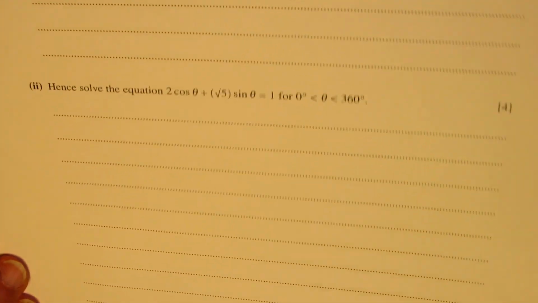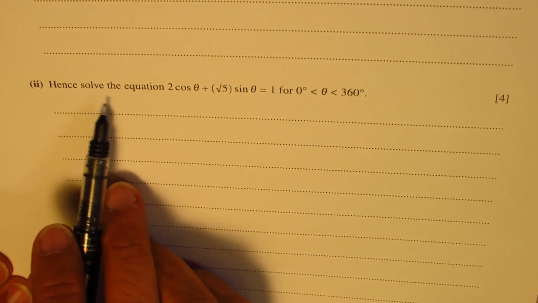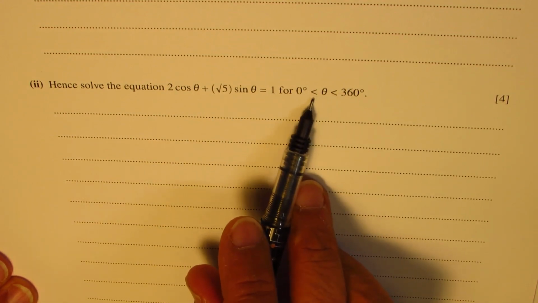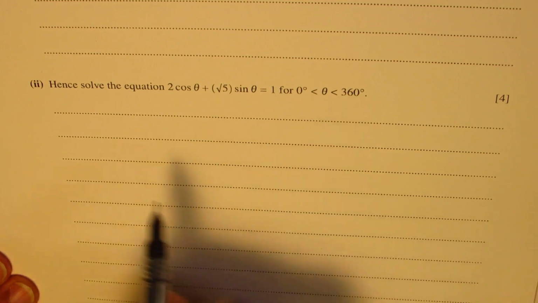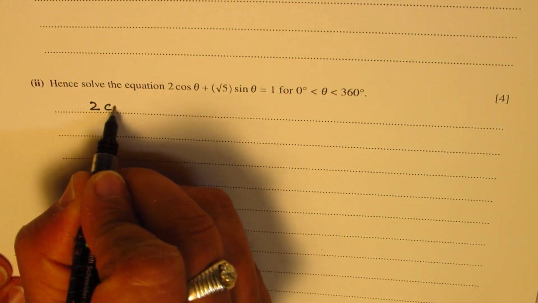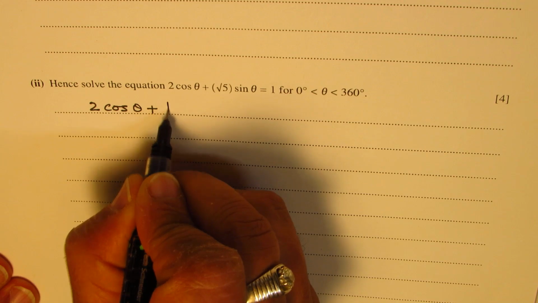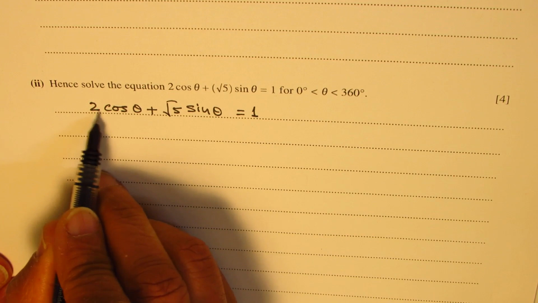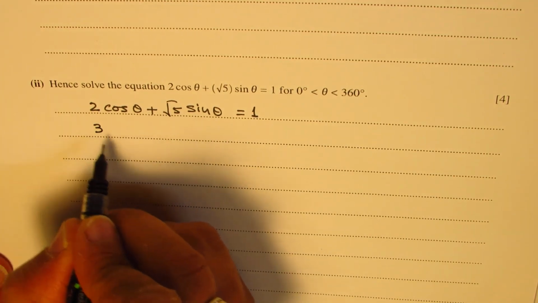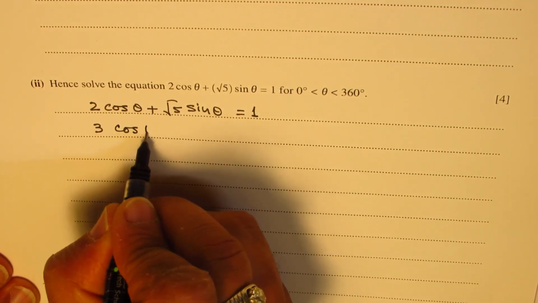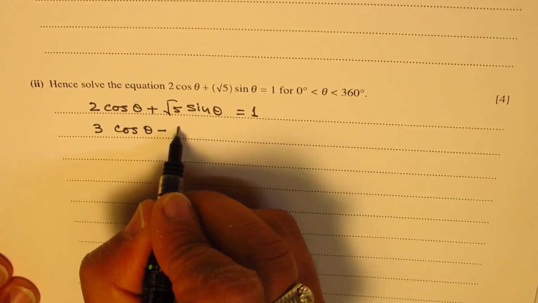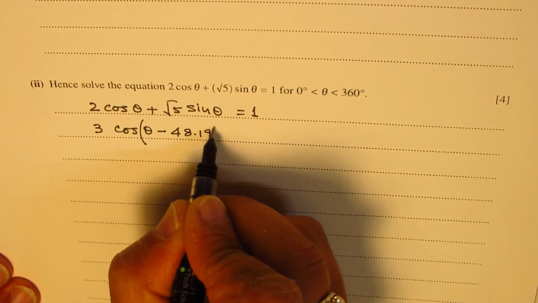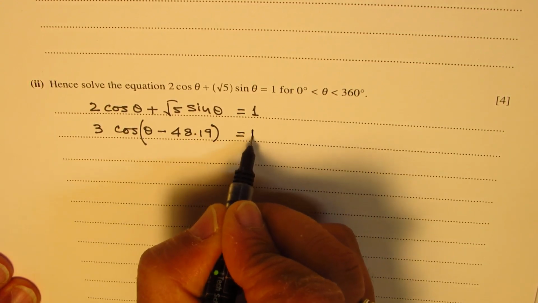Now to this question, we have part 2, which is: hence solve the equation 2 cos theta plus square root 5 sin theta equals 1 within the interval 0 to 360 degrees. So we just found that 2 cos theta plus square root 5 sin theta, which we want to equal 1, is basically equal to 3 times cos of theta minus alpha, and we'll write alpha to two decimal places, which is 48.19, equals 1.